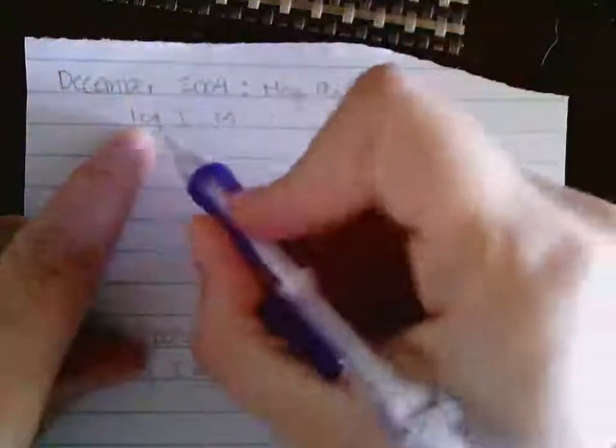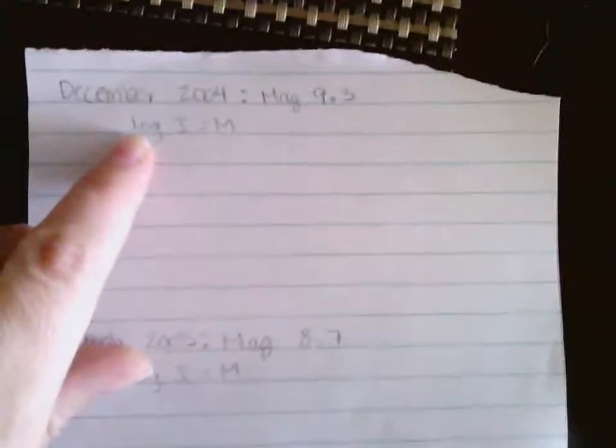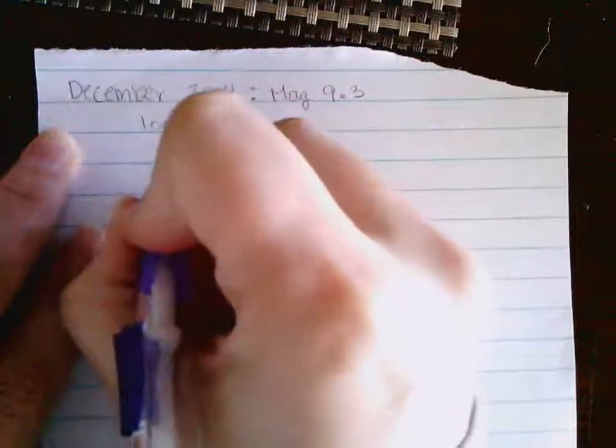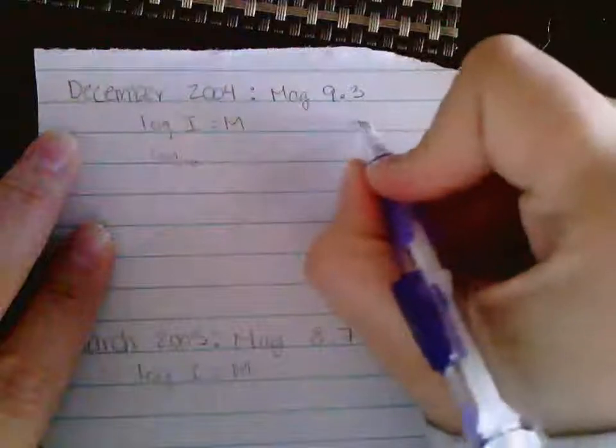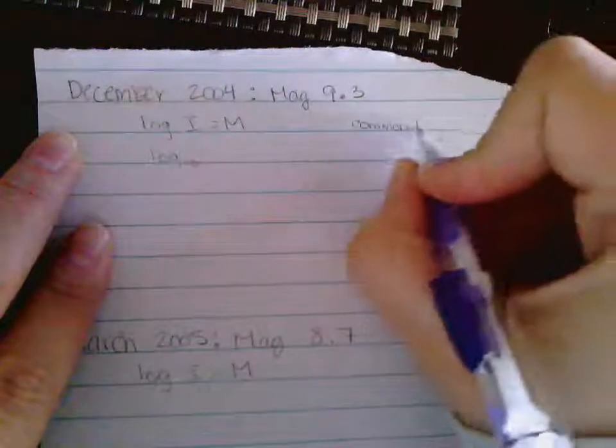It says that the logarithm of the intensity is equal to the magnitude. So we know the magnitude, and we know a little bit about logarithms. One thing that we haven't mentioned is if you don't have a base, so if they don't give you a base for a logarithm, you're going to assume that that base is 10. This is called a common logarithm. So we're going to use the common logarithm with base 10.